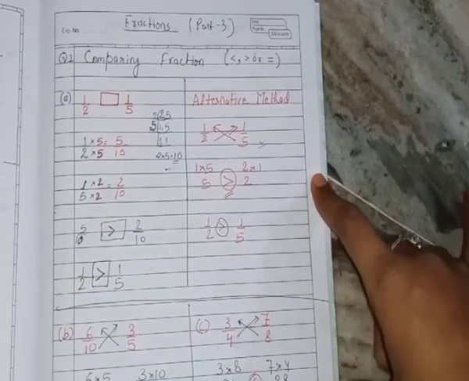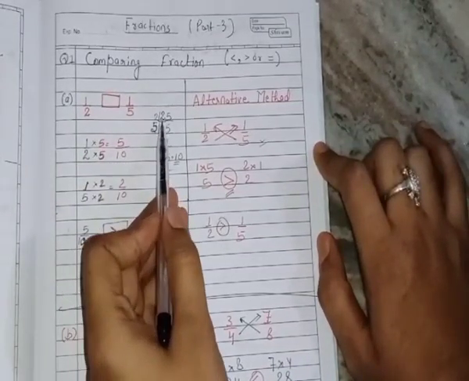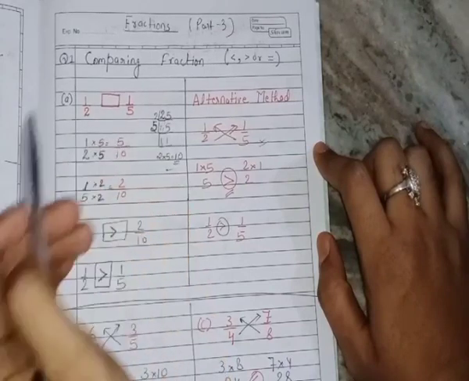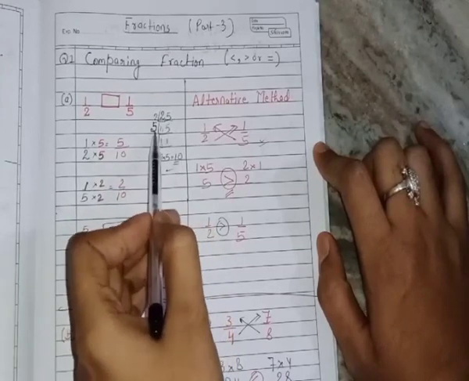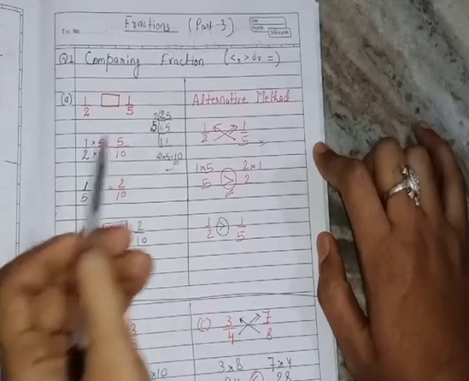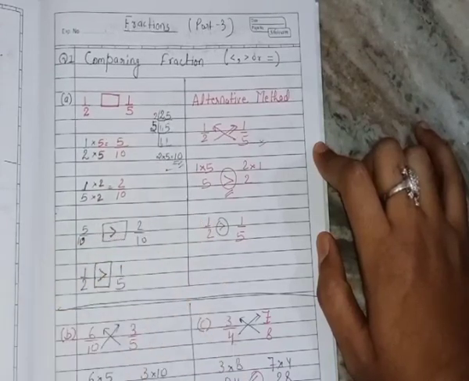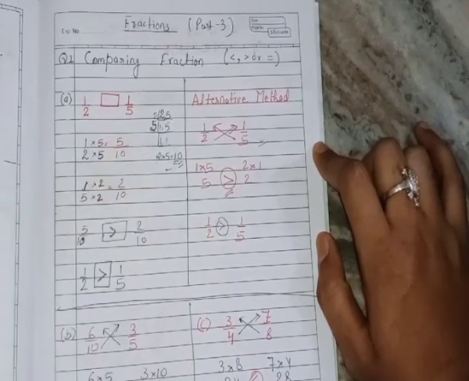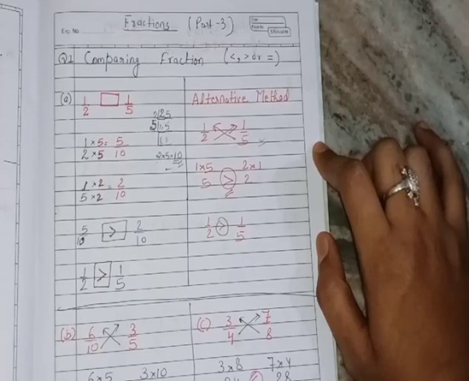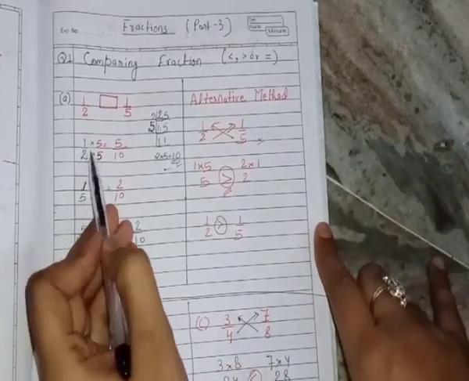So first, we have 1 by 2 and 1 by 5. In the LCM method, we will take the LCM of 2 and 5, as you already studied in class 5th. 2 ones are 2, and 5 will remain itself. Now 5 ones are 5. So 2 and 5 are the factors, that means 2 into 5, that is 10. 10 is the LCM. It means you have to make the denominators of the fractions the same. I have already told you, if the denominators are the same, the fractions are said to be like fractions.